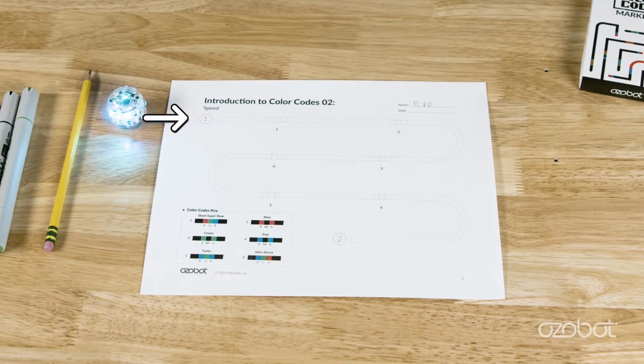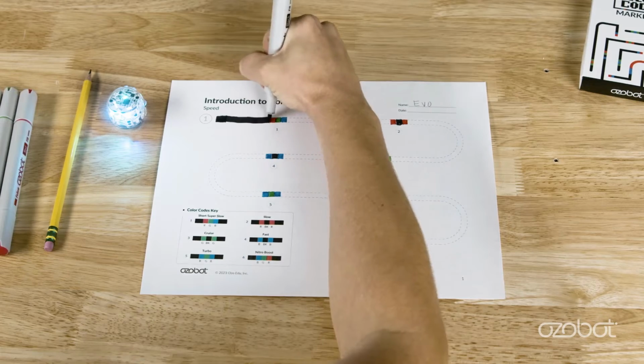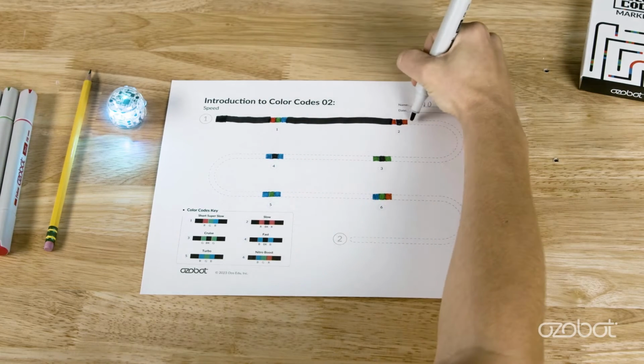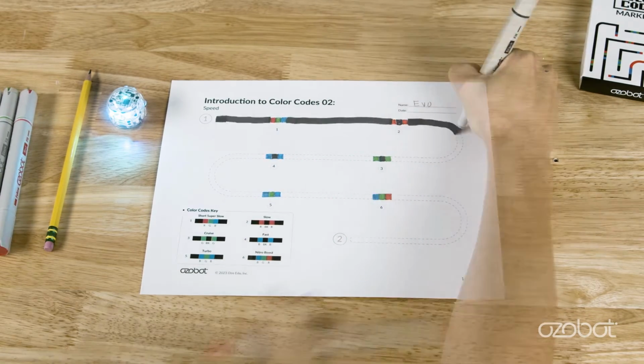Now look at the pathway your bot will travel along. There are 6 missing color codes also numbered 1 through 6. You will match the color codes from the key to the missing spaces. After completing the color codes, trace the rest of the line with black marker.